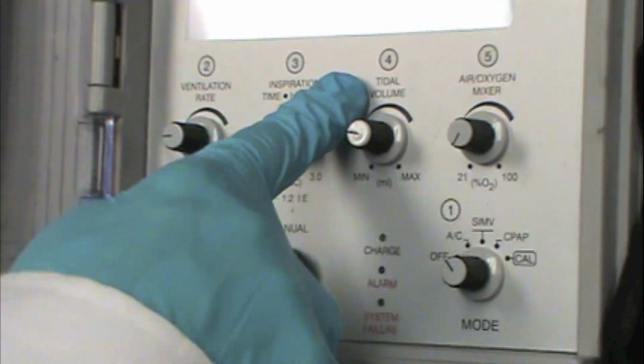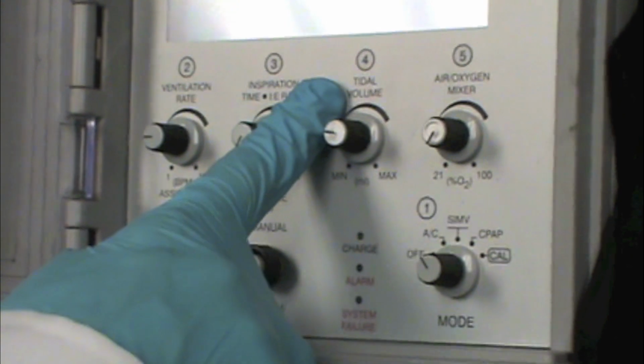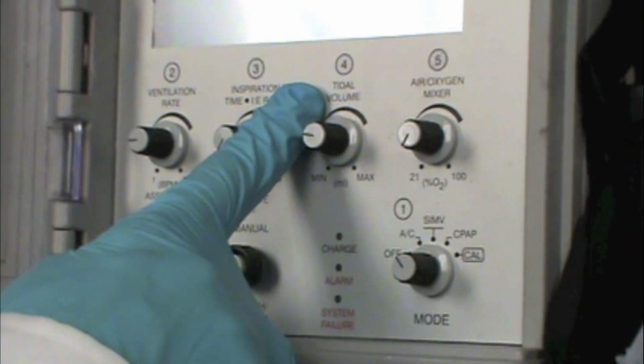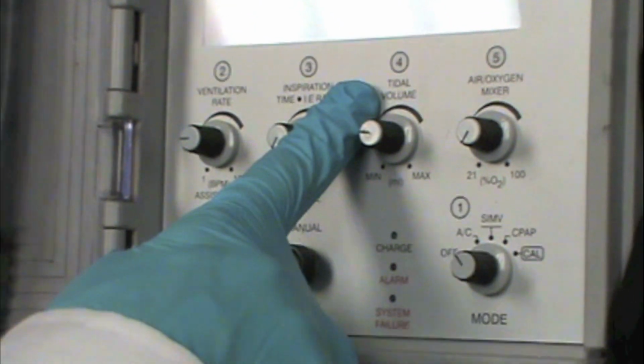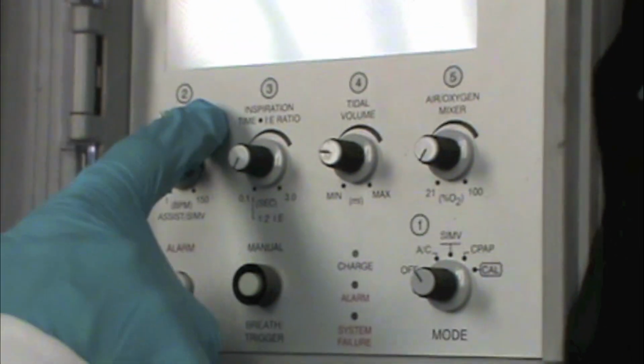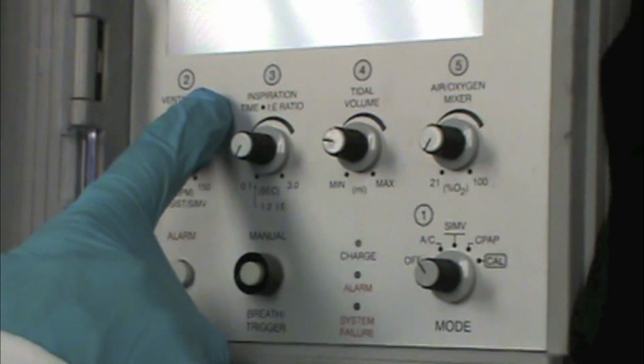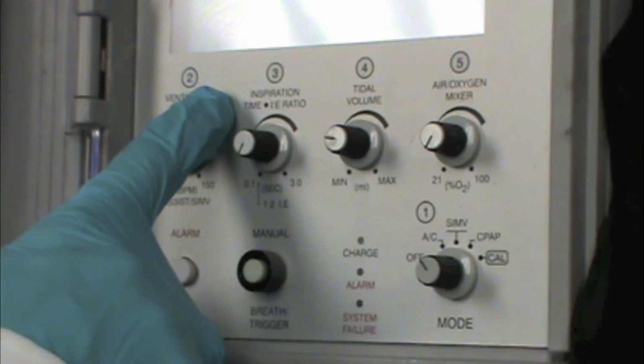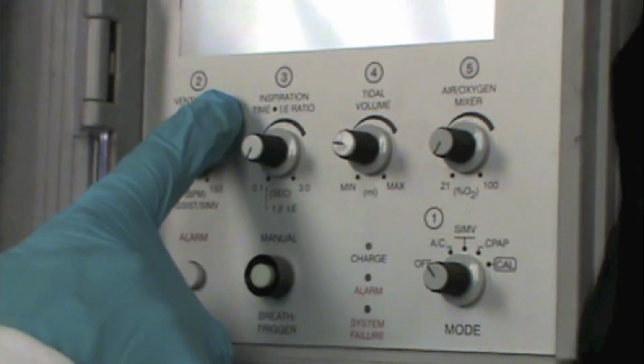So in the AC mode, if we need to provide full support to the patient and the ventilator is doing all of the work and we don't really want the patient to breathe around that rate, then it's best that the patient be well sedated so that they're not fighting the ventilator rate. And we'll talk more about that in a little bit.